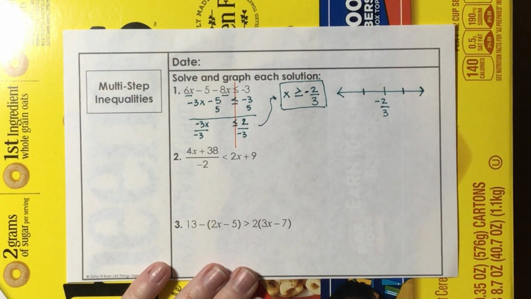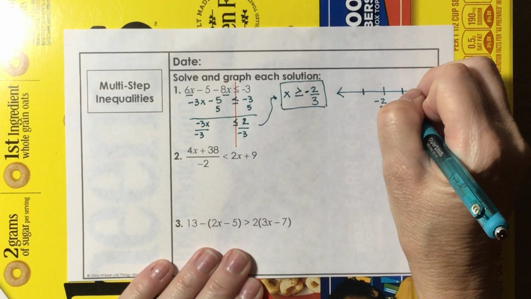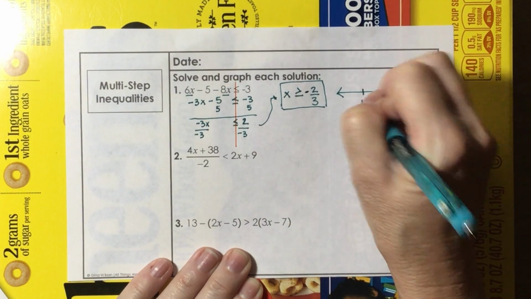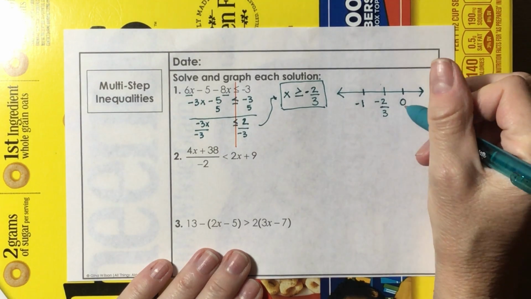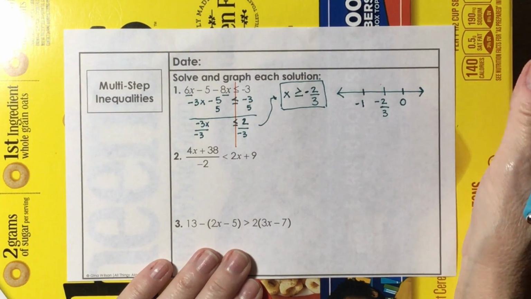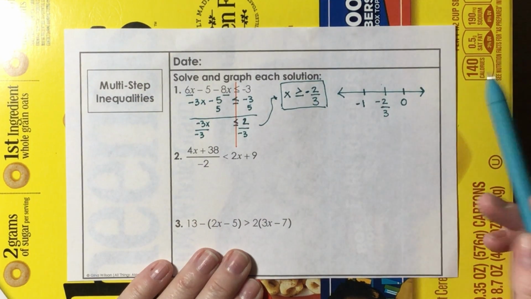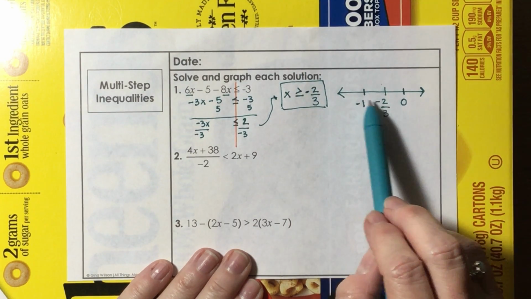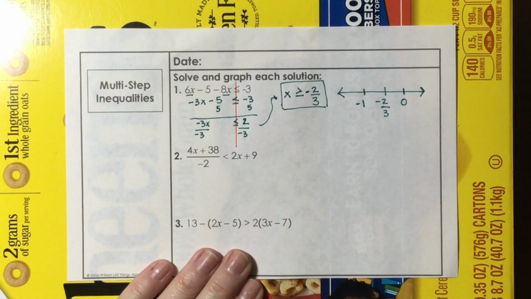So this is less than 0, but it is greater than negative 1. I would like those two integers on the side of it. That way if we had a nice long number line on a test and you had to place that dot, you're showing me that you know exactly where you would place it on the number line, between these two numbers.